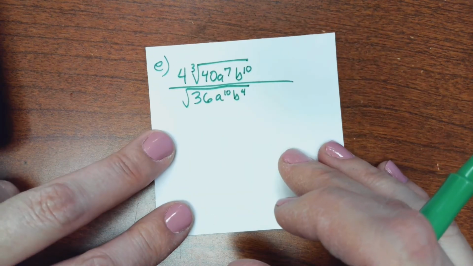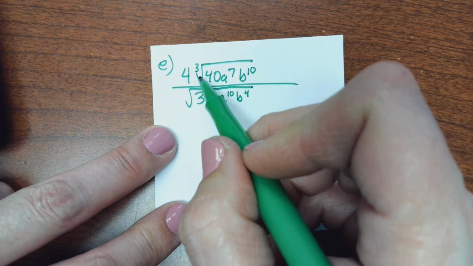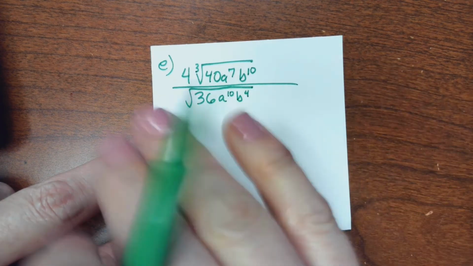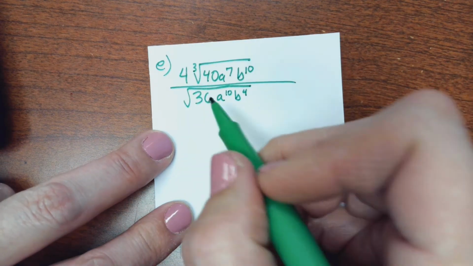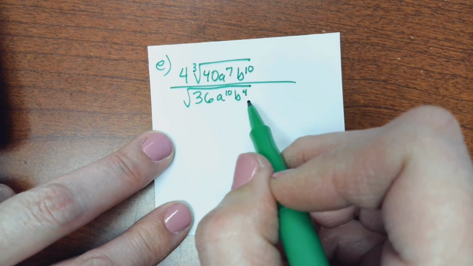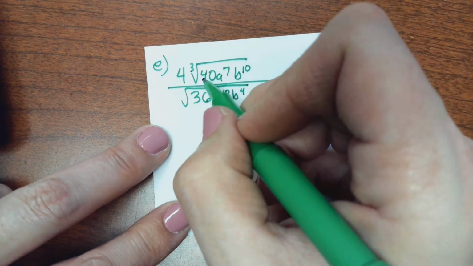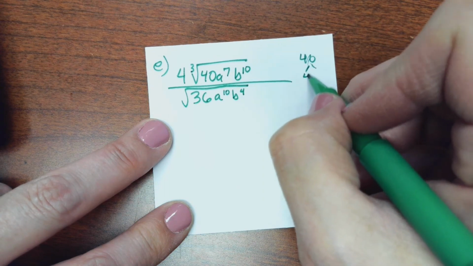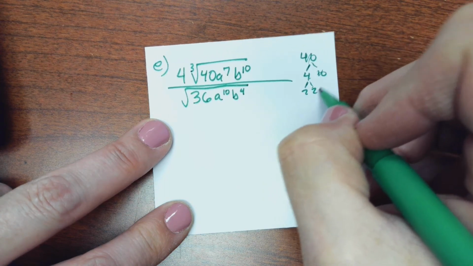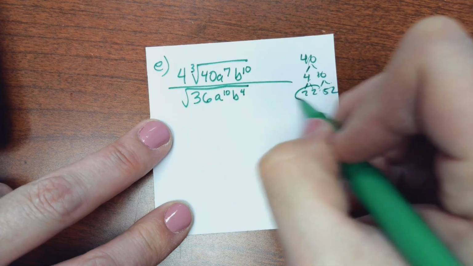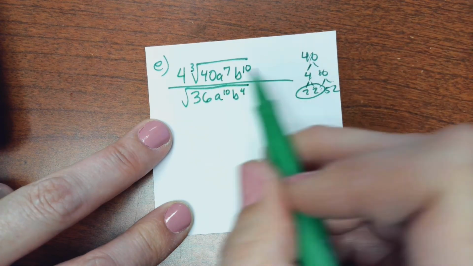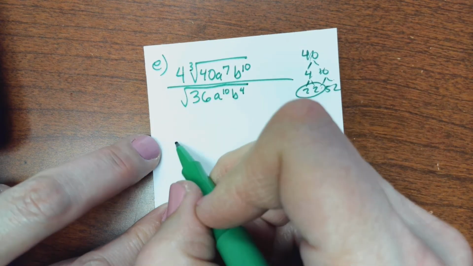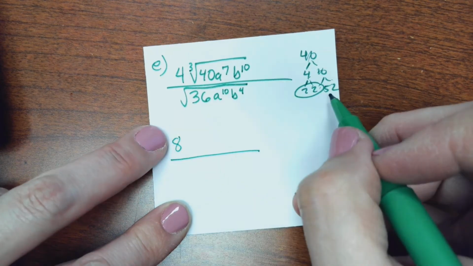So letter E, I have a problem because this is a cube root and this is a square root, so I can't do anything right now. I have to work the top out, work the bottom out, and then we'll see what happens. Alright, so 40, I'm going to write that over here. I got 4 and 10, 4 is 2 and 2, and 10 is 5 and 2. So I got a pair of 2's. So I bring a 2 out, there's already a 4 there, so that makes 8. And put a 10 back in.